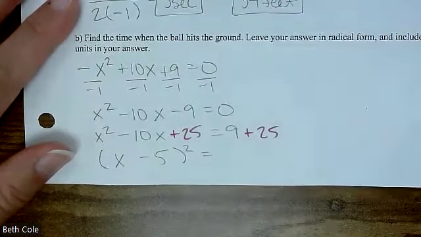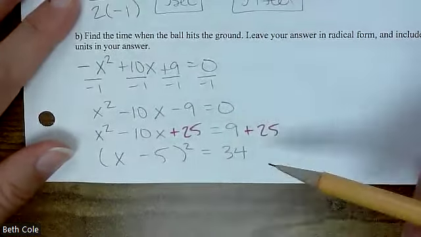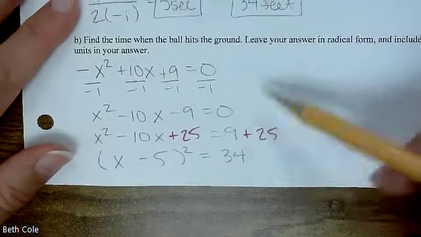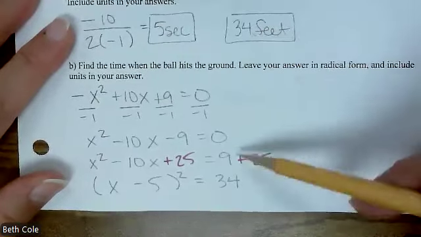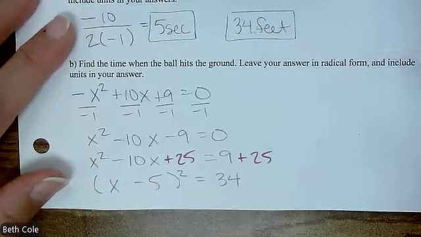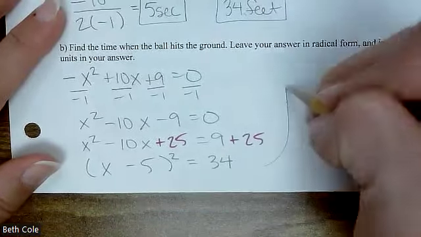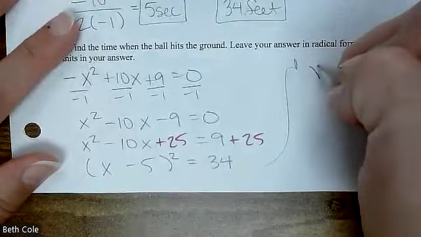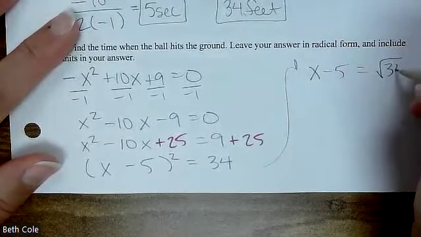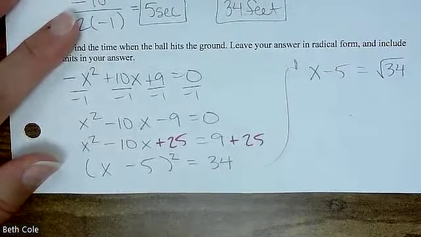This side would be 34. That's the same 34. That's right. All right, so then square root. X minus 5 equals square root of 34. Why didn't I put plus and minus?